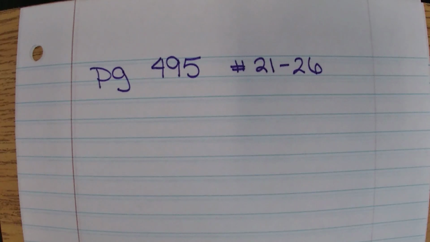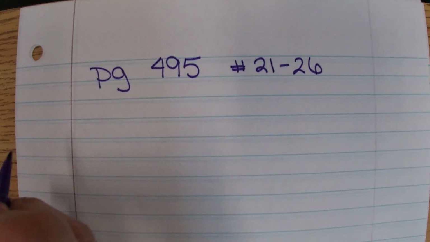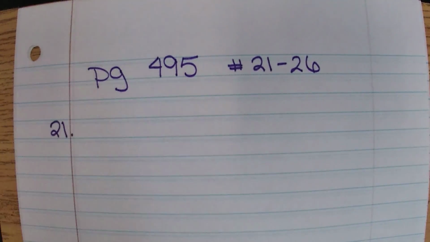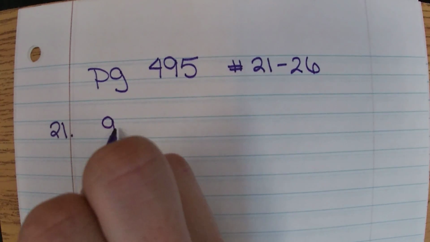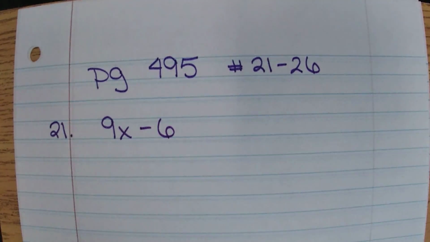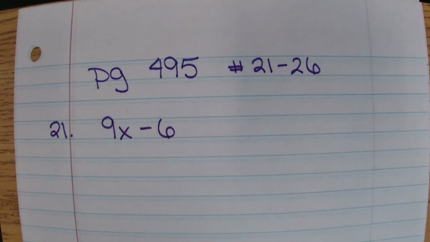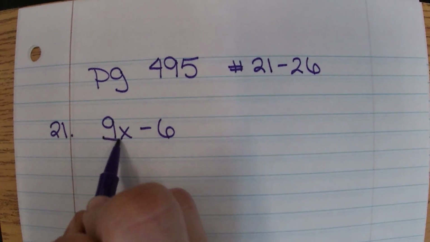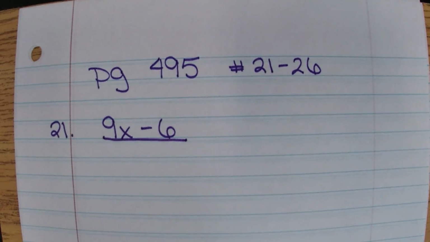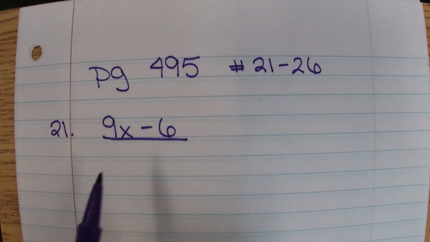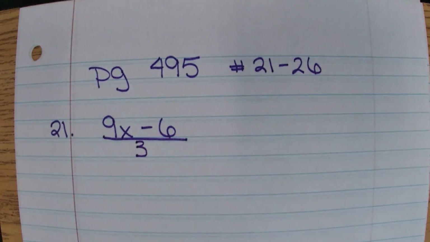Okay, so let's go through here, check answers, check work, and make sure we're all good. So starting with number 21. So 21 says 9x minus 6. We're going to factor it. Okay, so we are going to factor out whatever will go into each of them, which is 3.